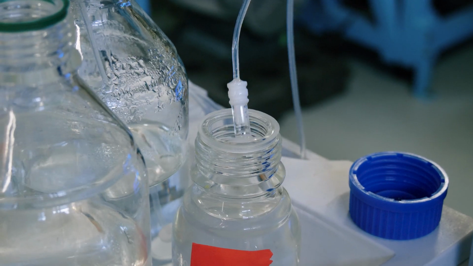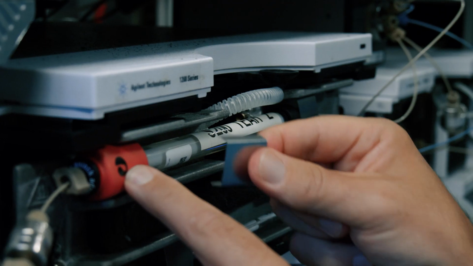How to perform a purge on the HPLC system and connect SEC columns.